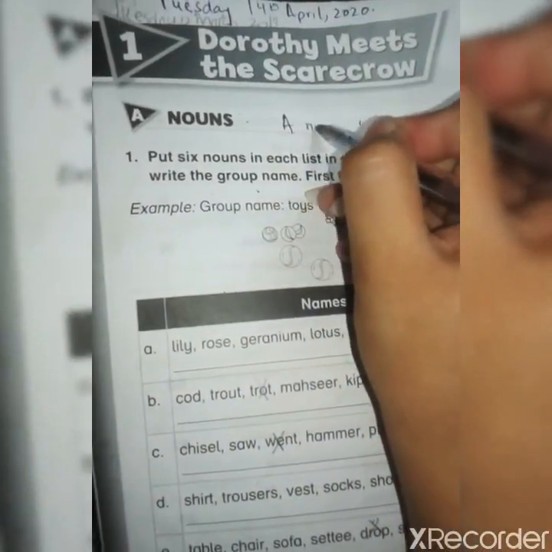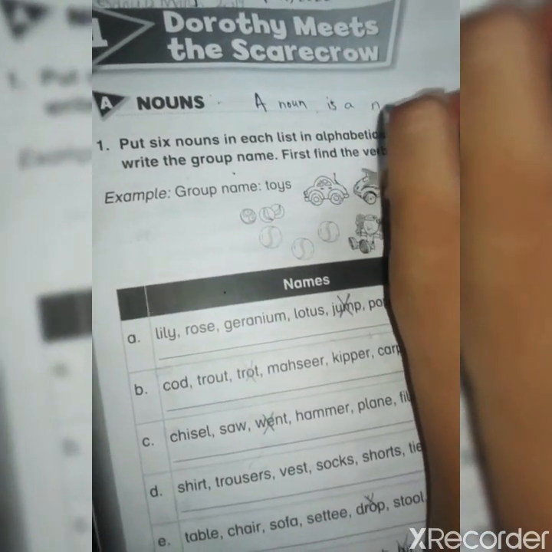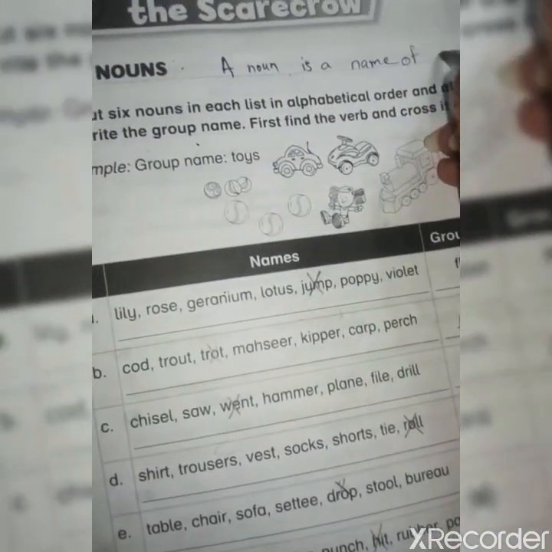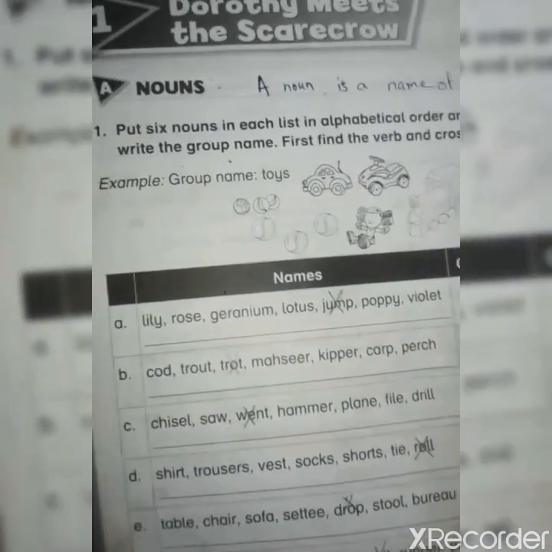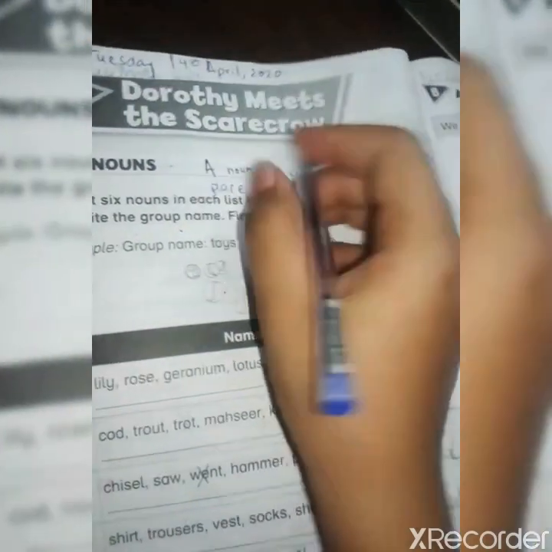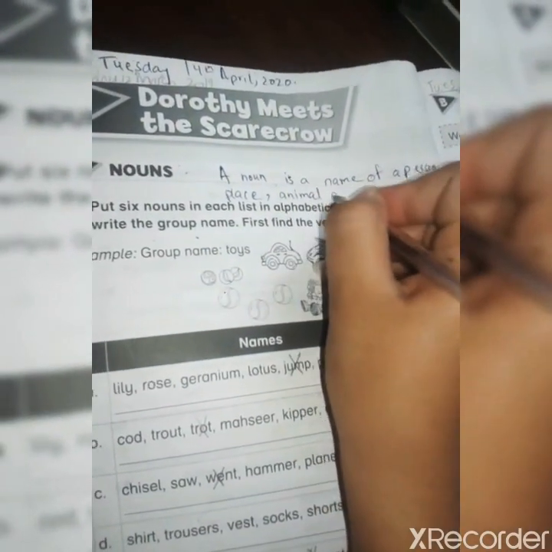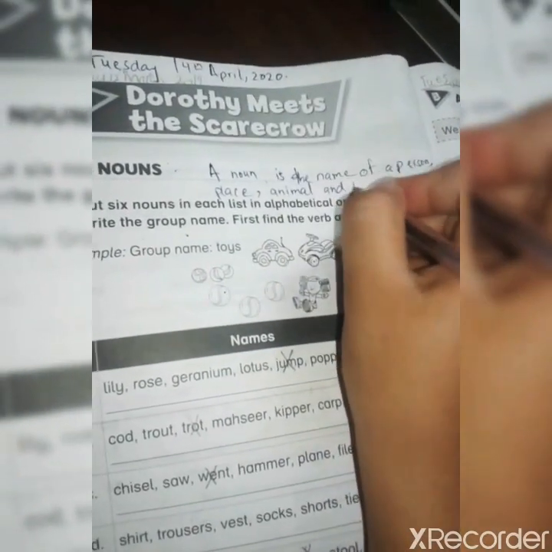Now nouns, we have already discussed nouns before, so I'll just give you a quick review on what they are. A noun is a name of a person. It can be a name or it can be the person itself. Same goes for place, animal, and thing.